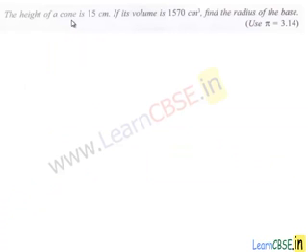Let's move to the next question. Here we are given the height of a cone, which is 15 centimeters. If its volume is 1570 centimeter cube, we have to find the radius of base circle of the cone, and we have to use the value of pi, which is 3.14. Let's work out the problem.